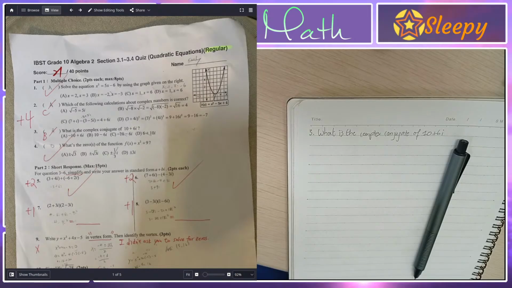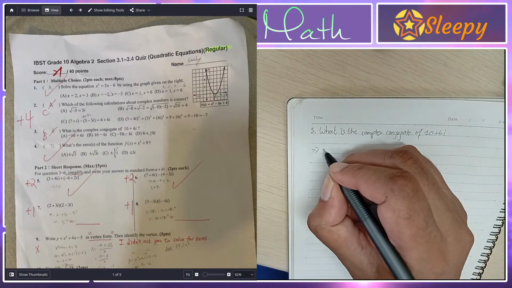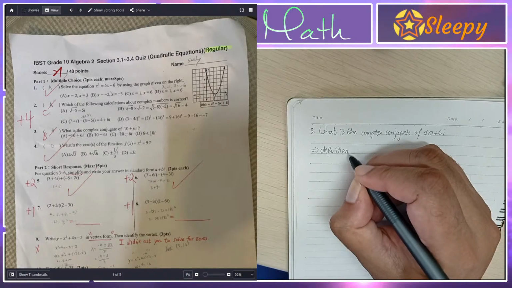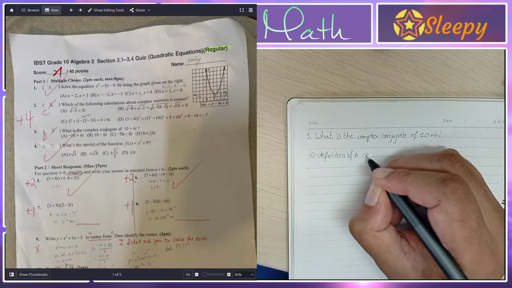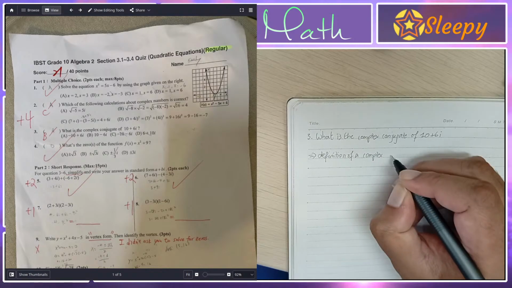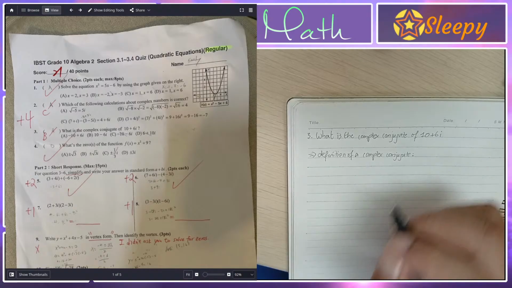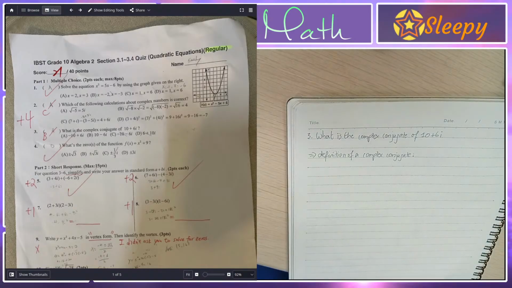So the definition, I had no idea. With opposite in sign. So the imaginary part is like opposite in sign.